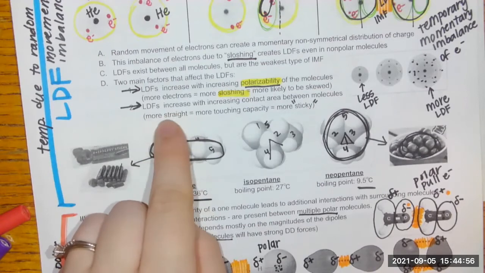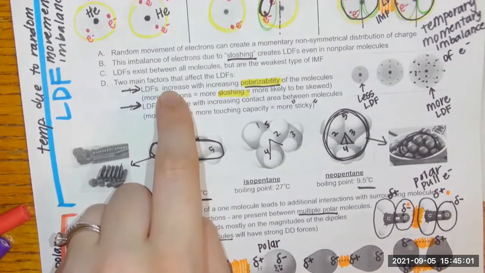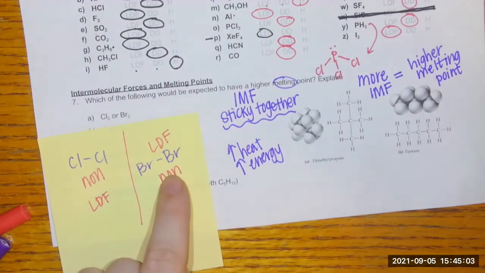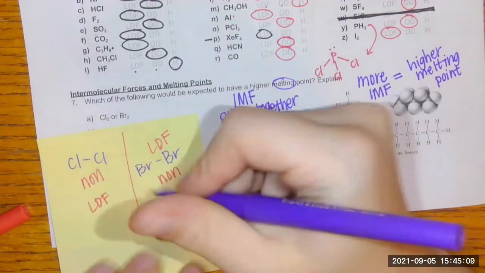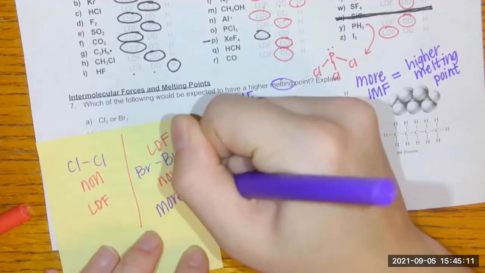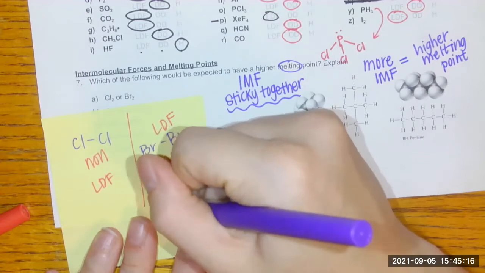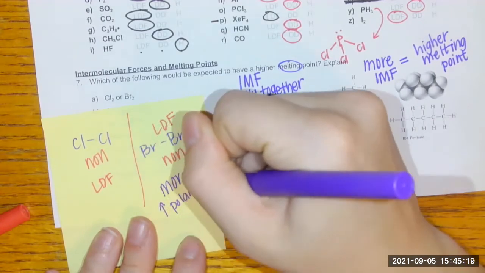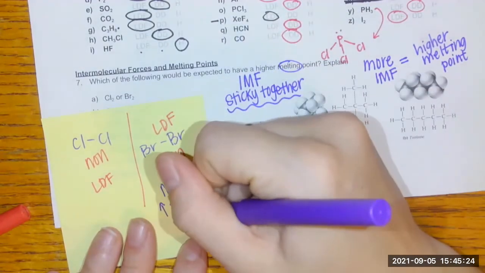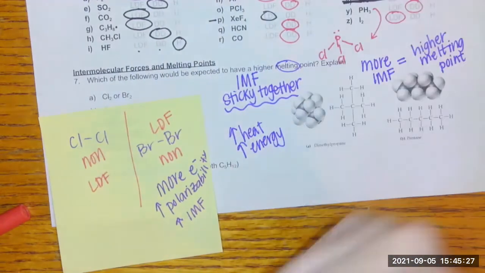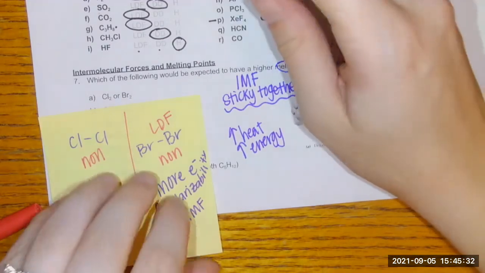That one doesn't really apply to us because it's just two atoms bonded together, but the first one certainly does, because bromine has like 35 electrons. Chlorine only has 17 electrons. So because this one has more electrons, it's going to have a higher polarizability, which means increased London dispersion forces. So that's how you're going to approach these.